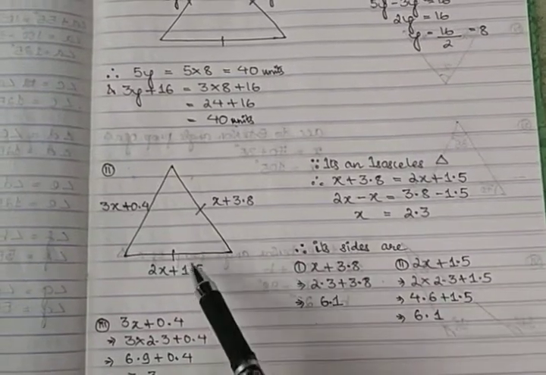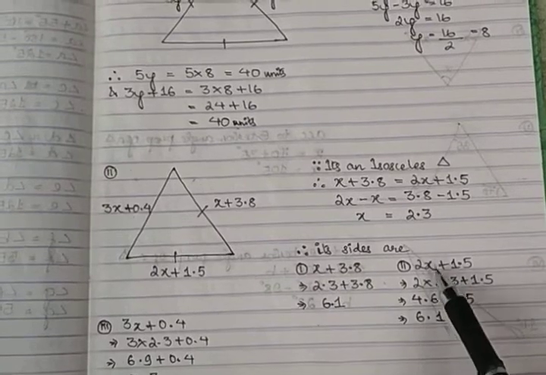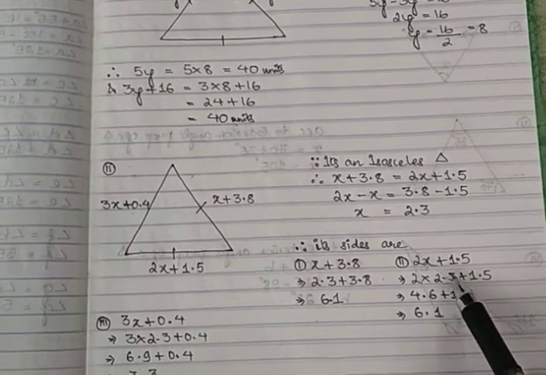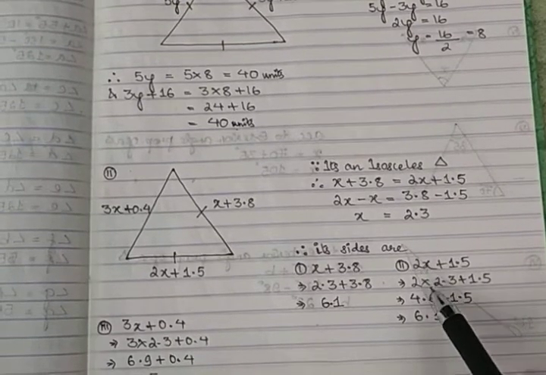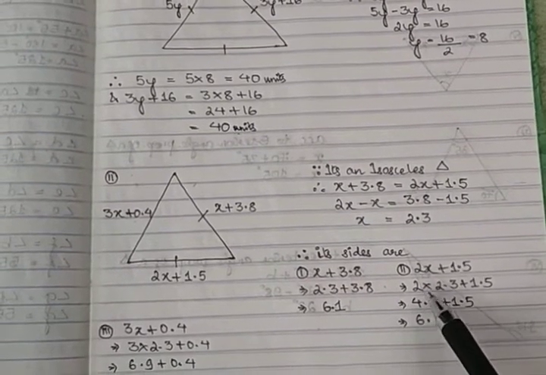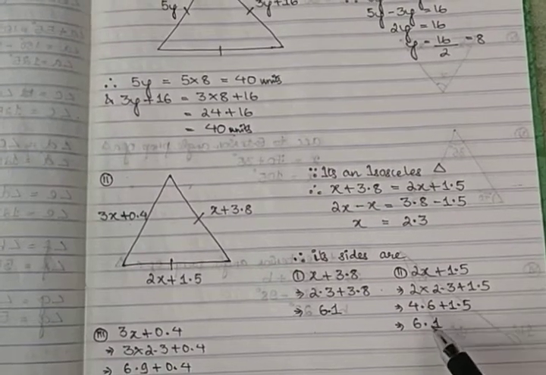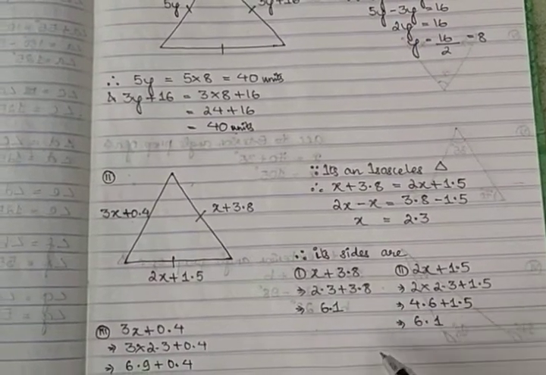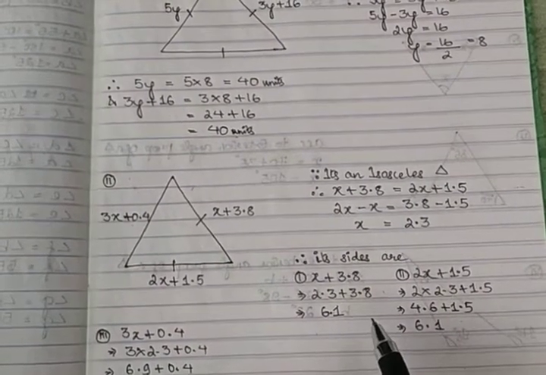So the other equal side was given as 2x plus 1.5. So I have substituted the value of x in here again, 2.3. Now 2 into 2.3, the relation between the constant and variable is multiplication, okay. Now 2 into 2.3 will give you 4.6. 4.6 plus 1.5 is 6.1. See, we got two sides equal. Okay, now I'm pretty sure that my answer is correct as well, isn't it?